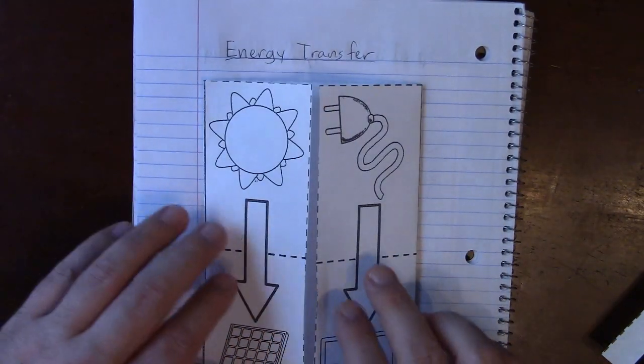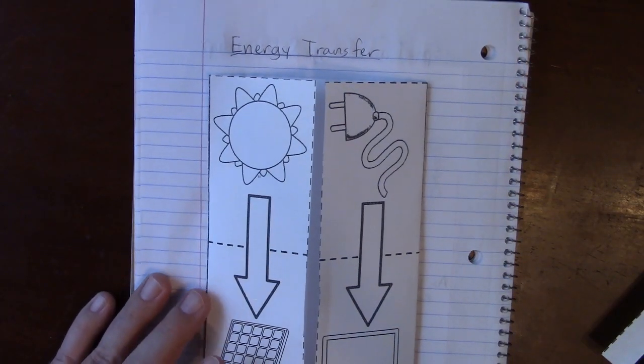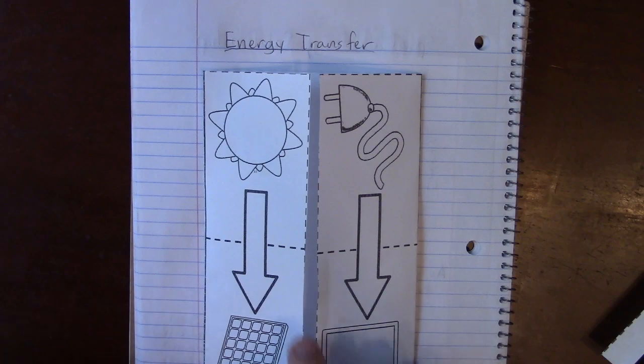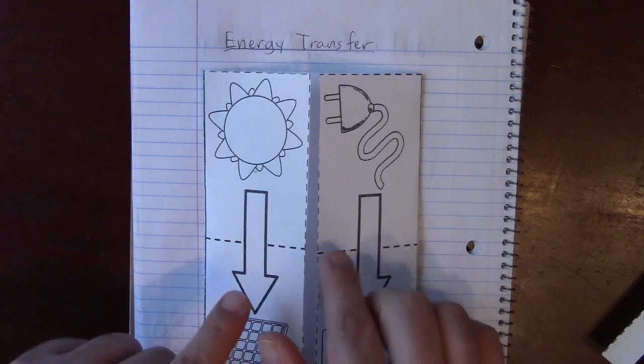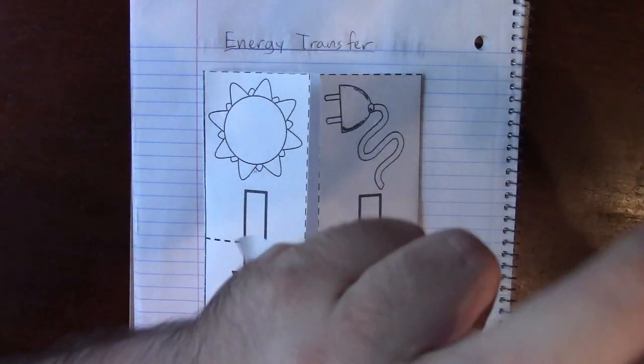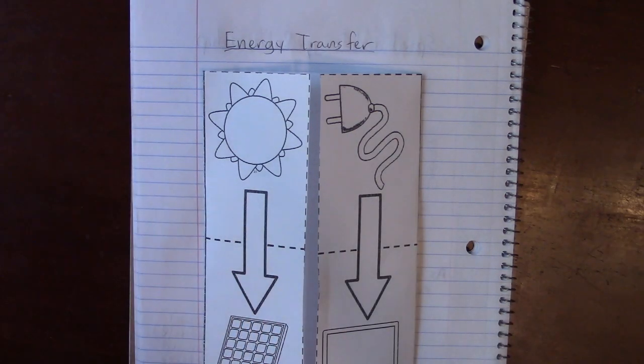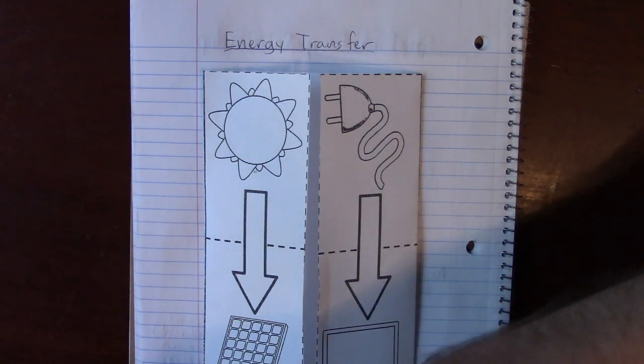Before I glue it in though, I'm going to do a couple of things. I want to write a couple notes here, and I'm going to color it and then I'll glue it in. Okay? So the two notes I'm going to write on this will actually be the same note. I'm just going to write it twice.